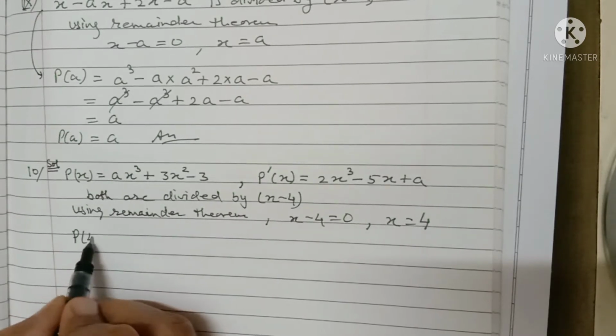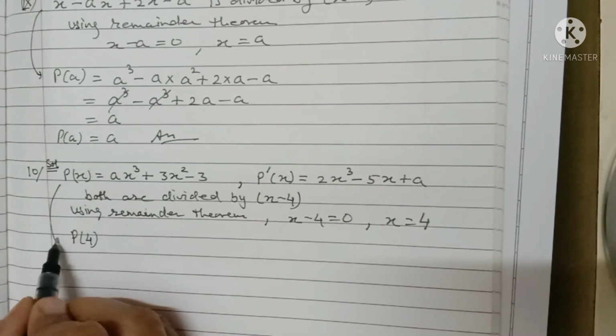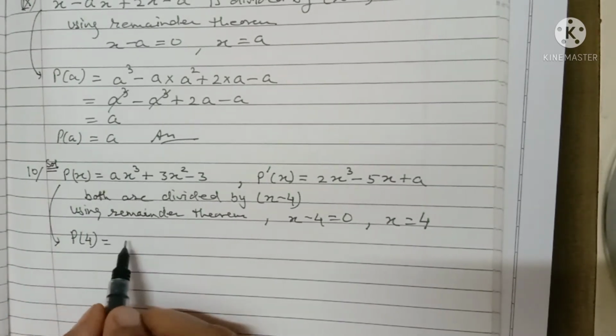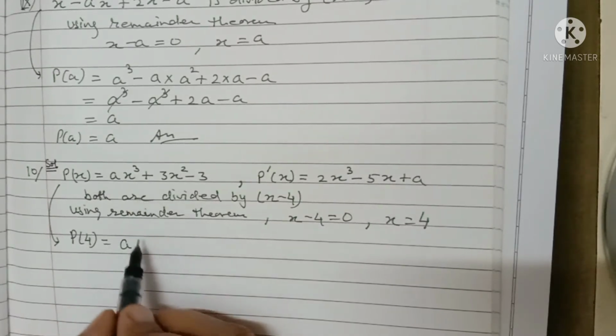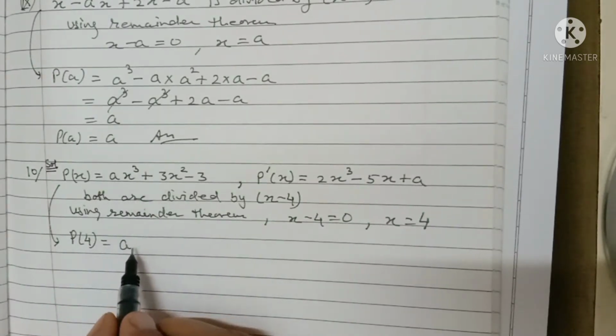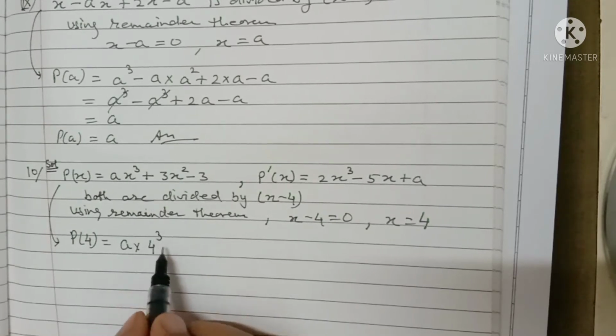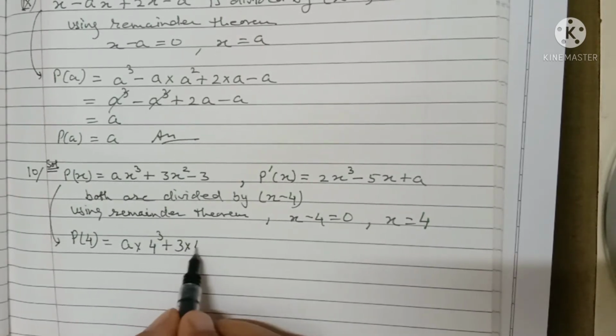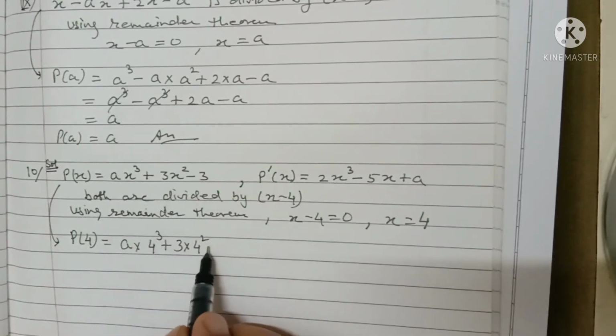P(4) is equal to a x cube, means 4 cube, plus 3 into 4 square, minus 3.